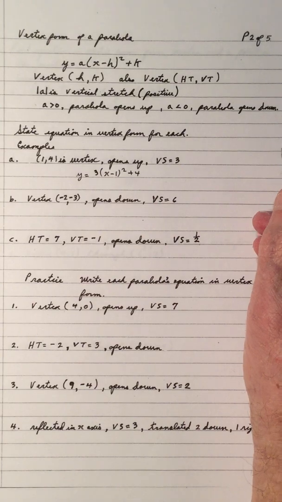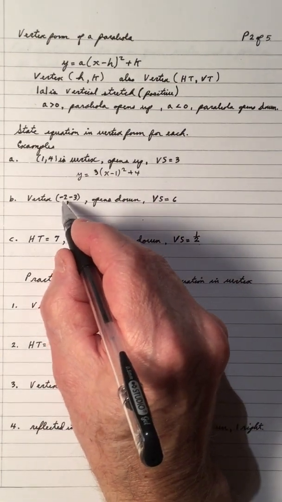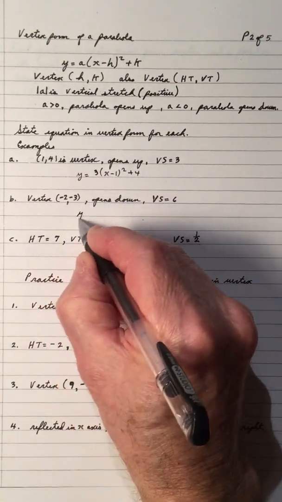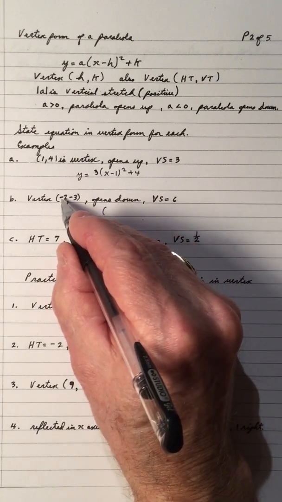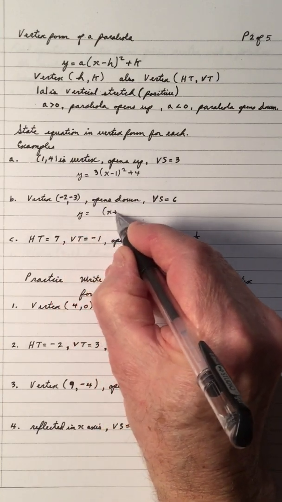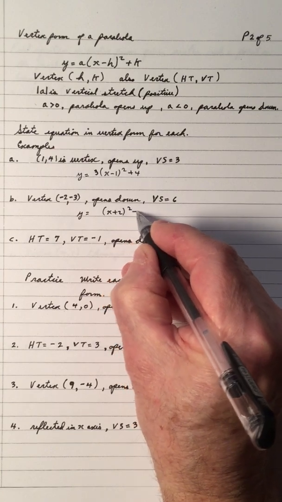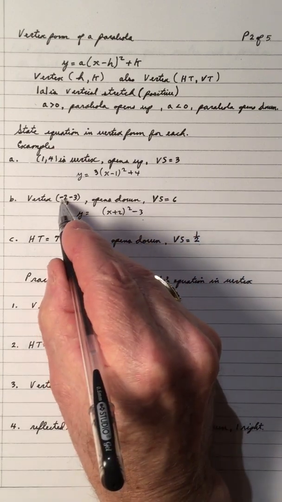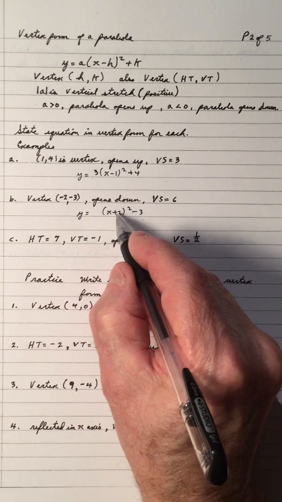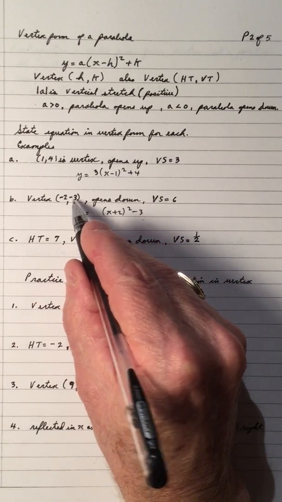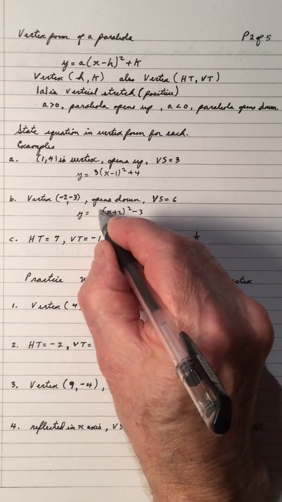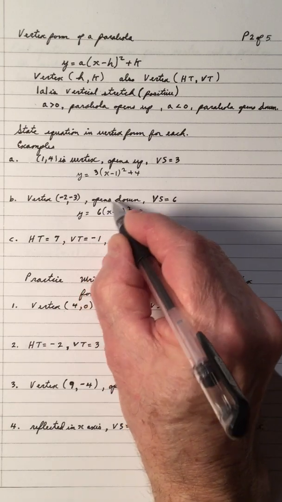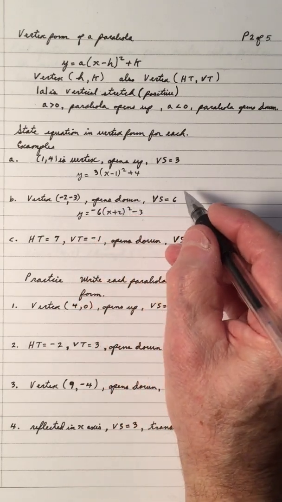So there's the equation. B, the vertex is -2, -3, so y equals, and we put a bracket, so it's an x plus 2 squared minus 3. So notice we changed the -2 to a +2, but not the -3. The vertical stretch is 6, and it opens down, which is going to make it negative.